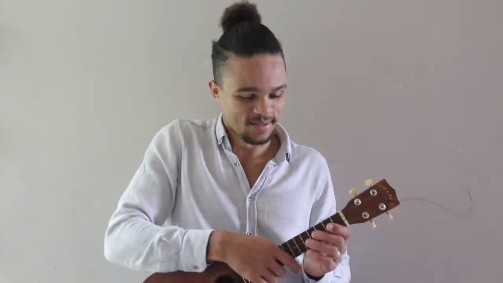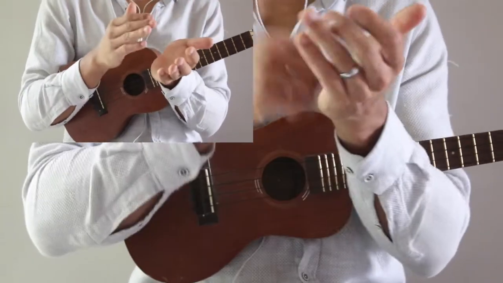Today we're going to be focusing on a very famous melody known for like the last 300 years if I'm not wrong. It's a classic gospel melody. Let's hear what it sounds like. One, two, three.